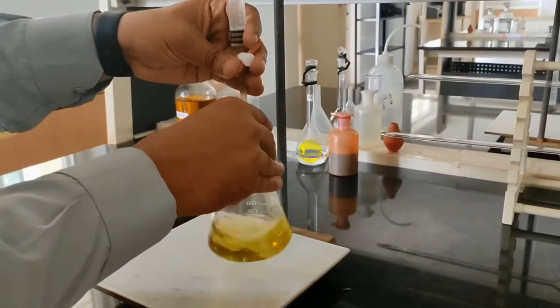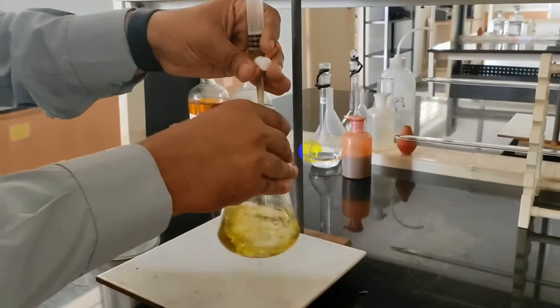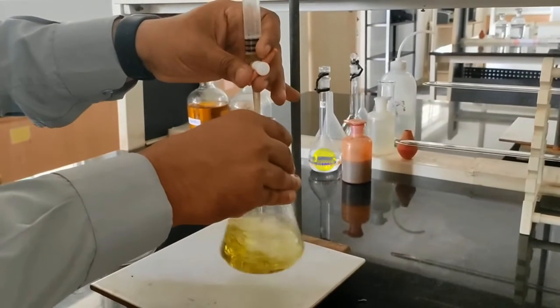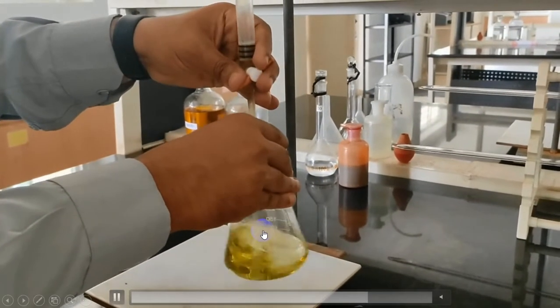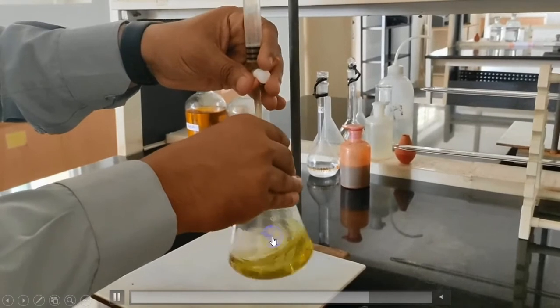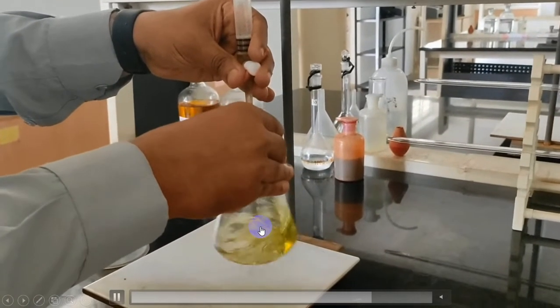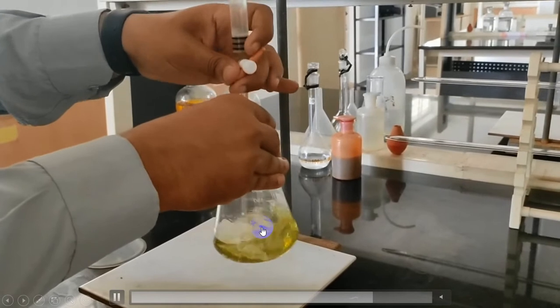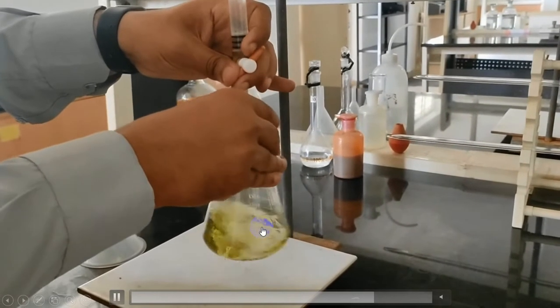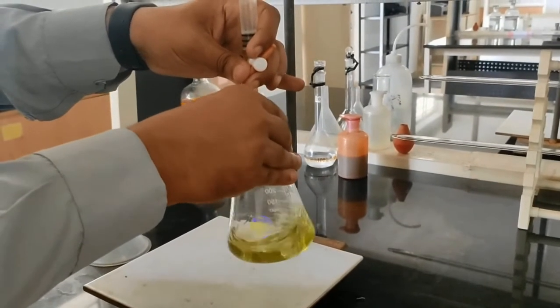In between, mix the solution well. You can see here at the center of the solution there is a slight transformation of the color to reddish brown. Now you should be more careful. Keep on adding dropwise.